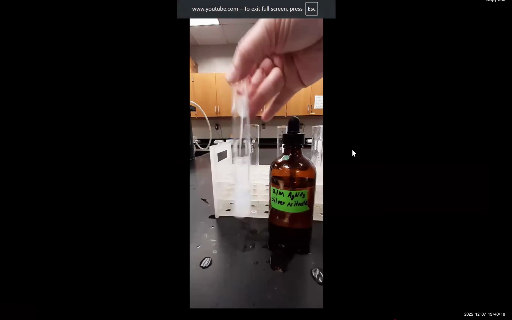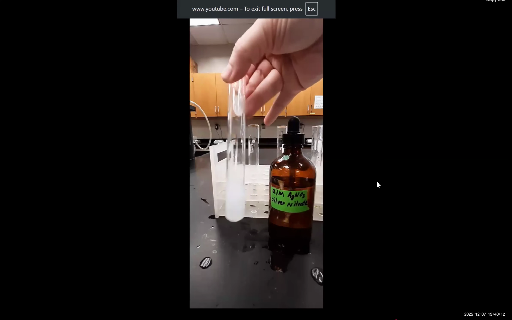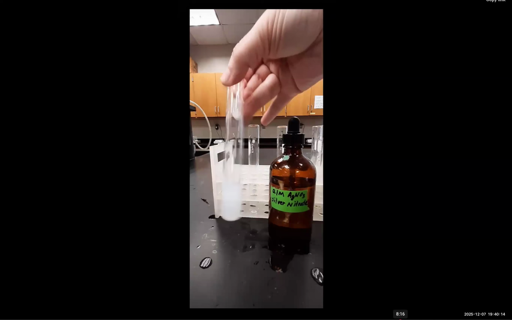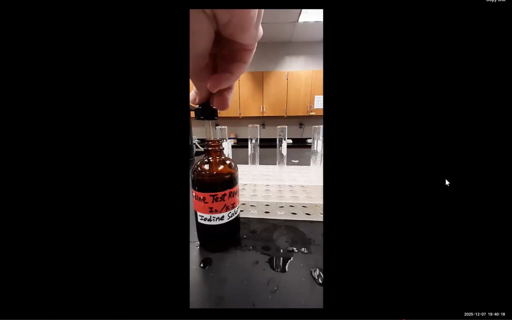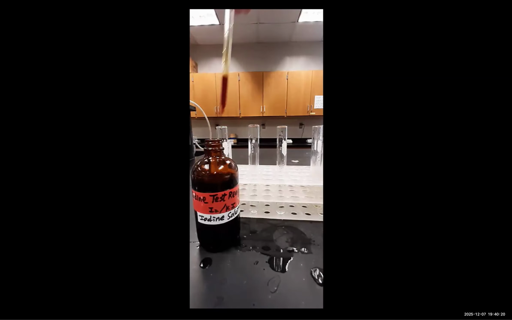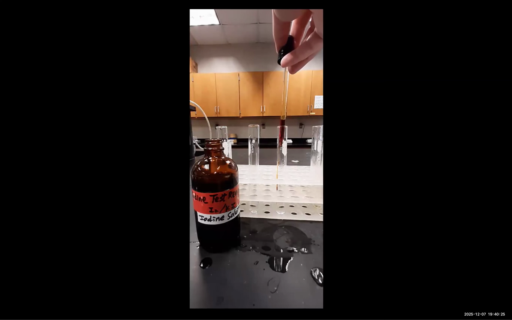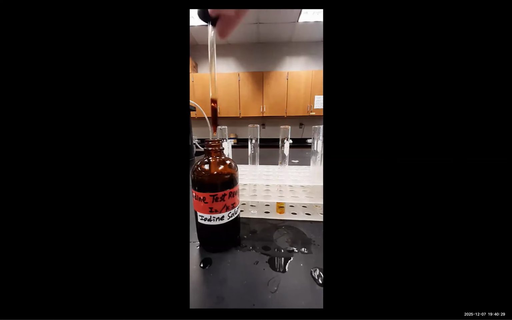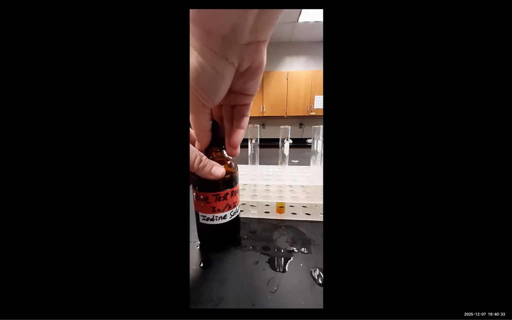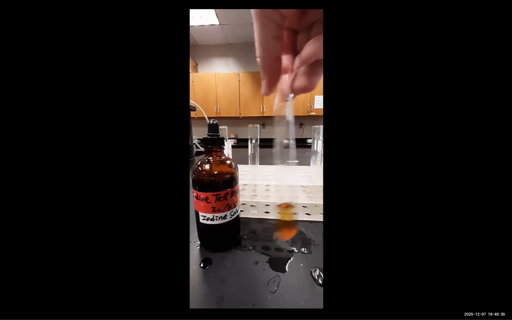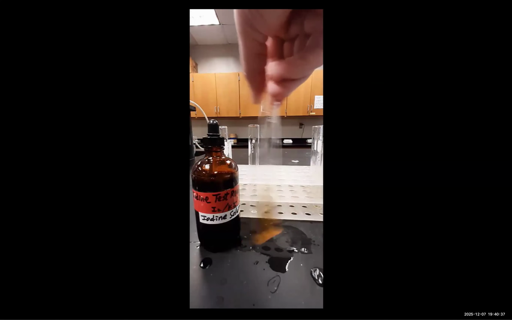Let's take a look at the starch solution now. When we tested for starch using the iodine test reagent, as we can see, when we add the iodine test reagent, we do not observe that characteristic dark blue color, telling us that the water inside the beaker after 30 minutes of dialysis is negative for starch.